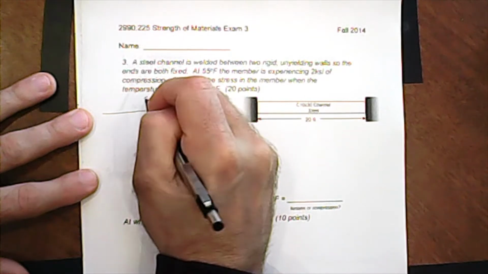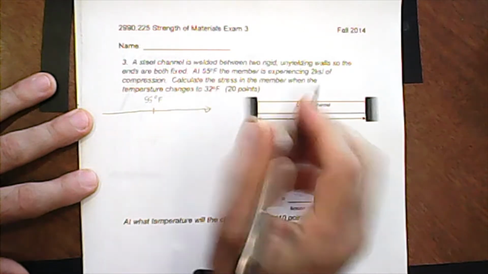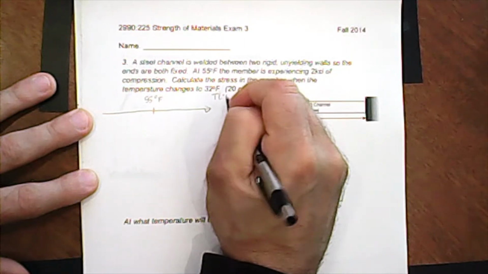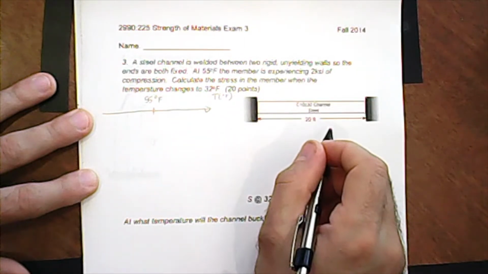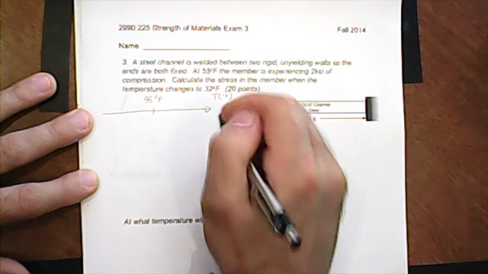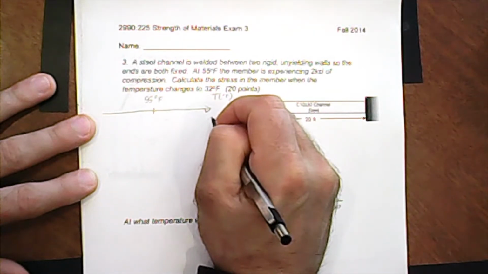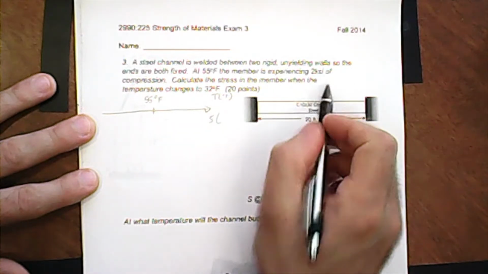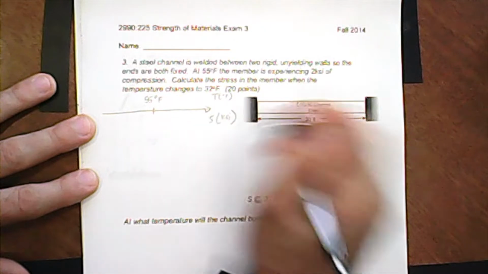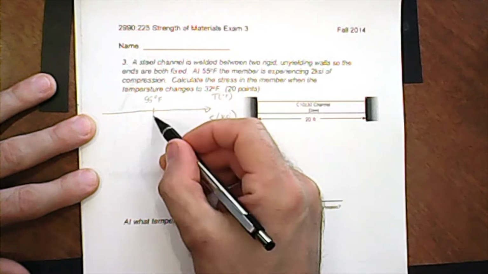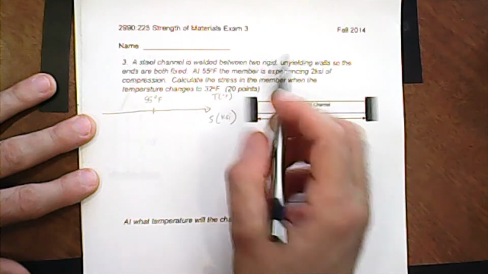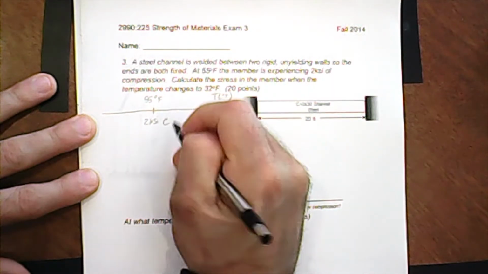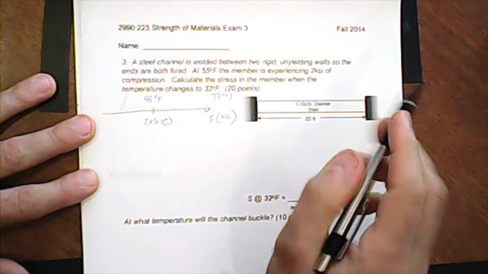On top is going to be the temperature in degrees Fahrenheit, and the bottom of this line is going to be stress, in ksi. So at 55, it's feeling 2 ksi compression. I'm going to put C there.